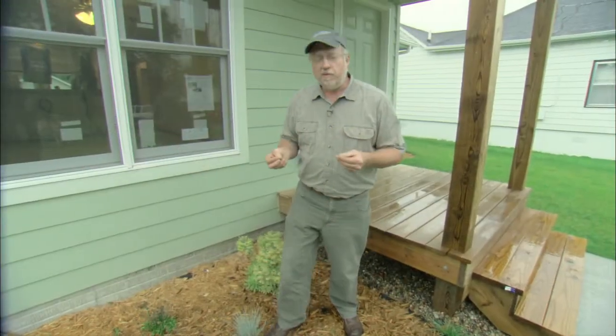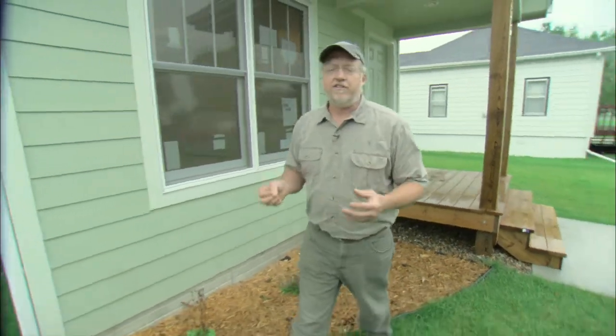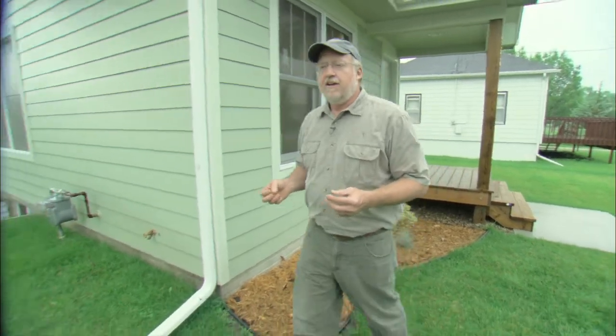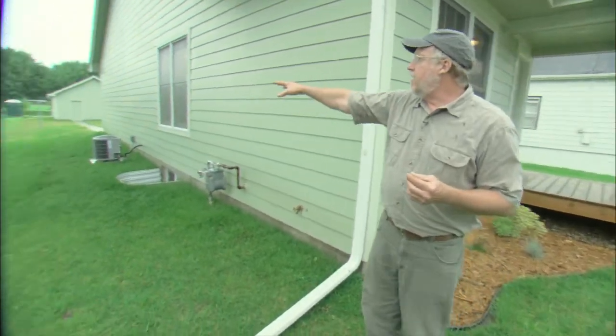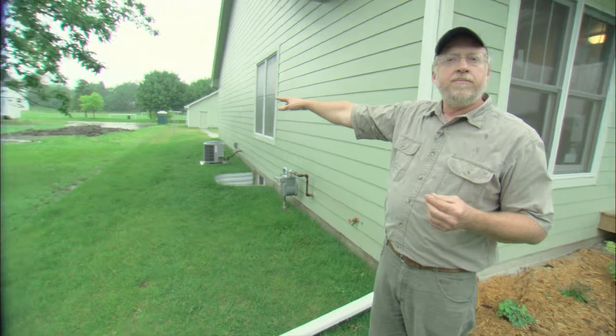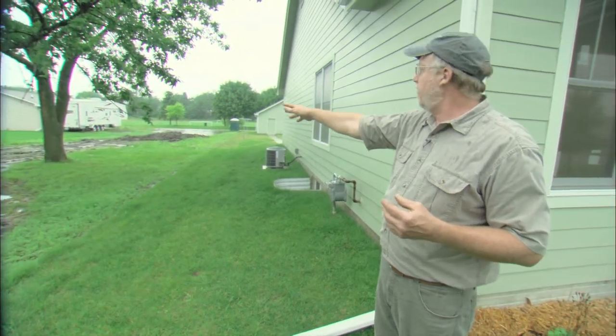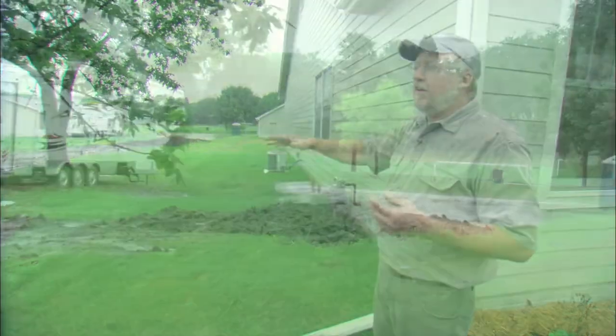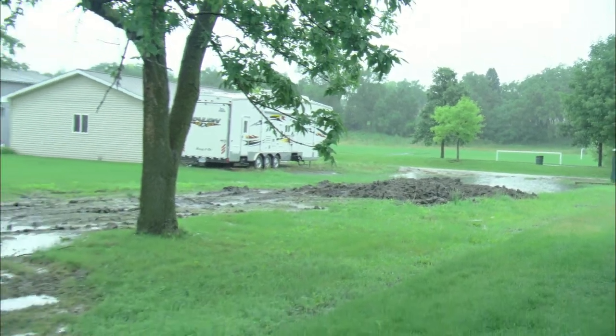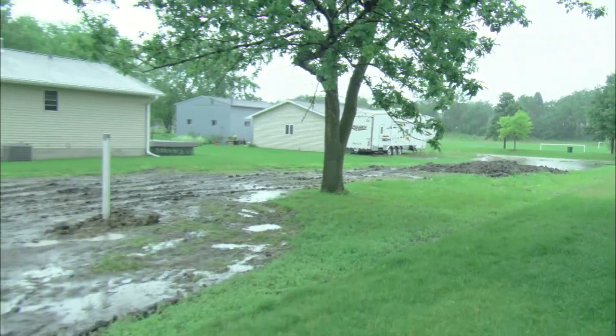Let's take a look at something we've done here. And this is a perfect example today, since it is raining. As you can see back in here, we're going to be building another home next year on the lot adjacent to the house we're on right now. It's low right before the construction starts. You can see all the water ponding.